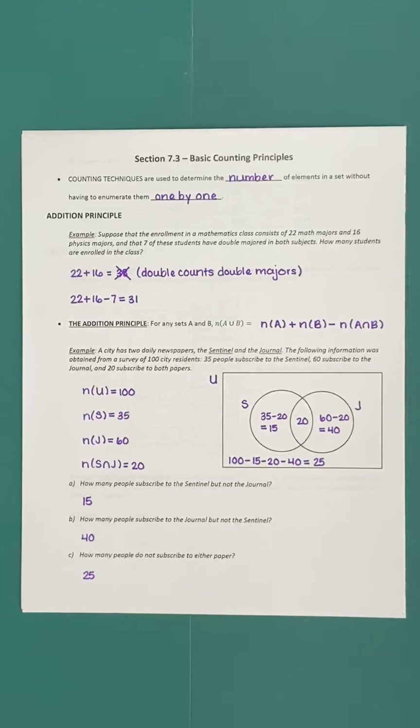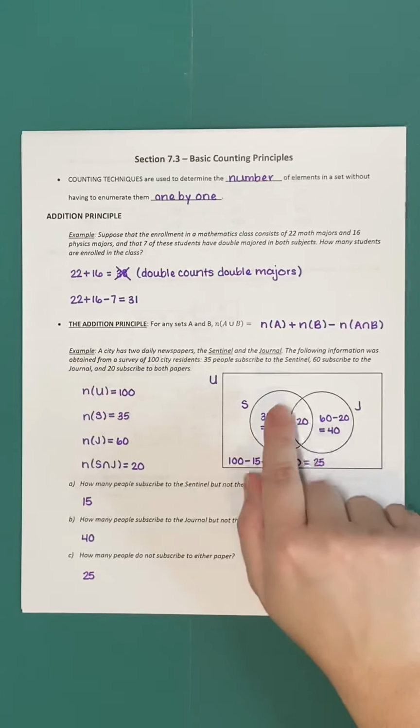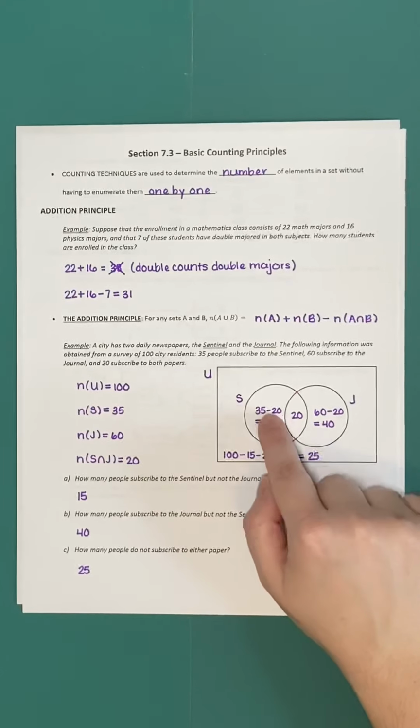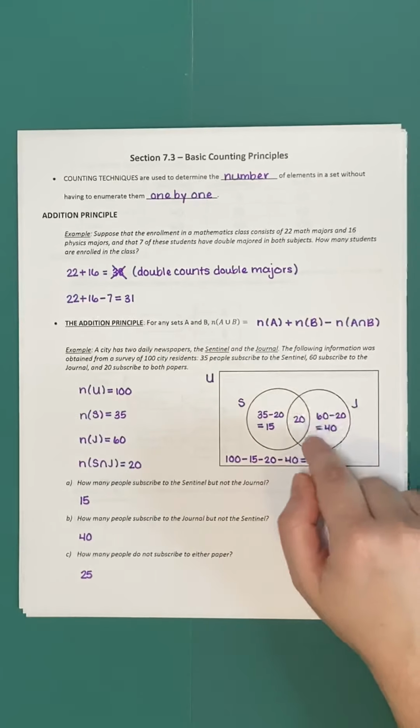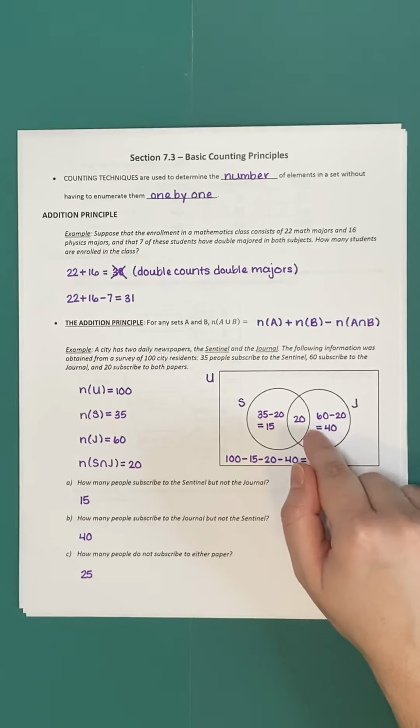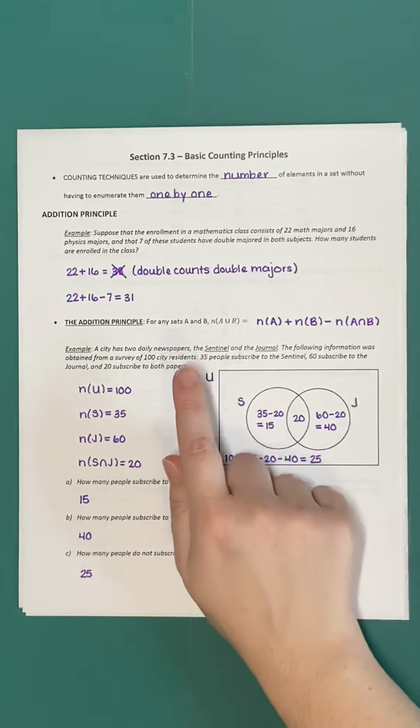Now we build outward from there. We always start in the very middle of the diagram, in the intersection between our two sets, and then we go outwards from there. So we need to know who falls into the rest of circle S and who falls into the rest of circle J. This is where we go back to the numbers we were given.